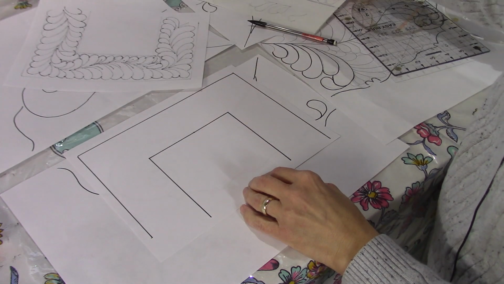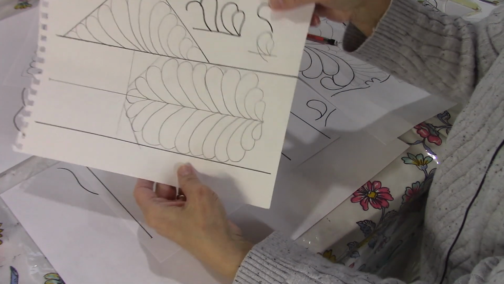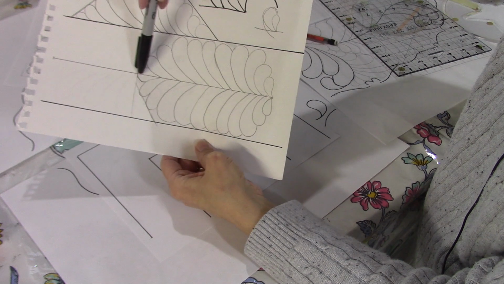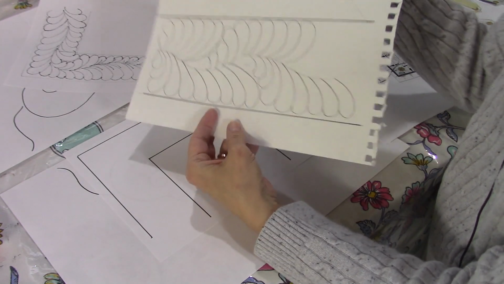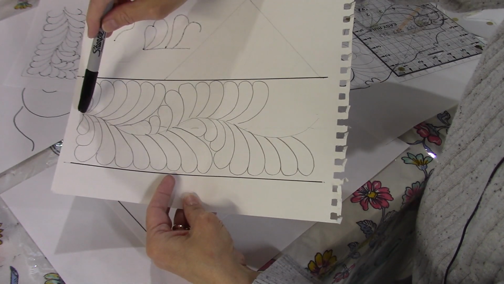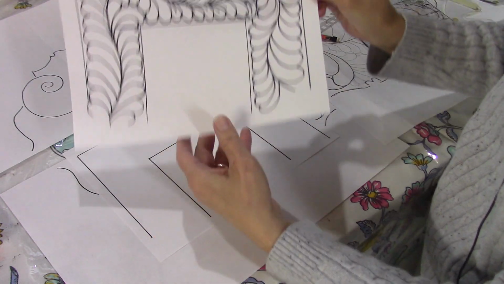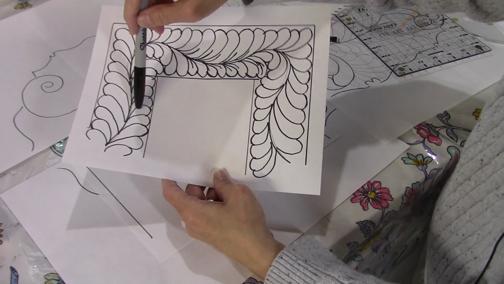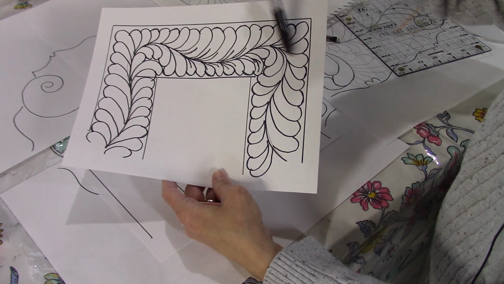Okay, so we have done a feather where you stop and start along a straight edge. Right here, we started here and ended there. We've put them in a triangle. We've done a feather with a curved spine, but also has a starting and a stopping point. And then we did a border with a curved spine, and I showed you how to stop and start so that that isn't noticeable, and how to turn a corner in your border.